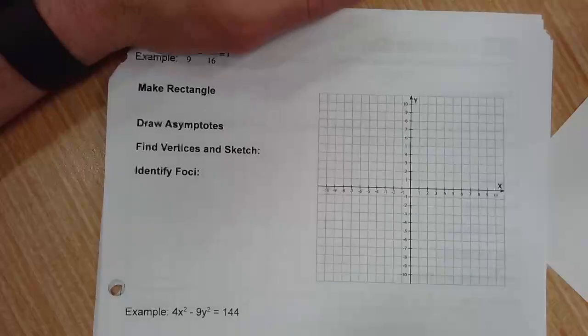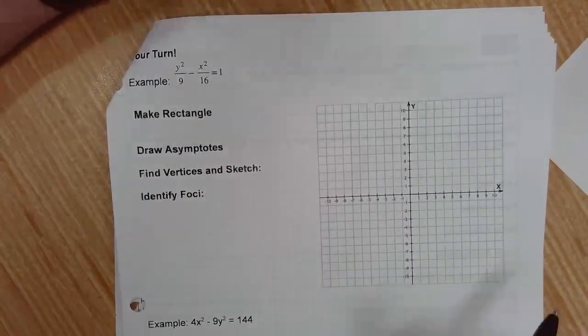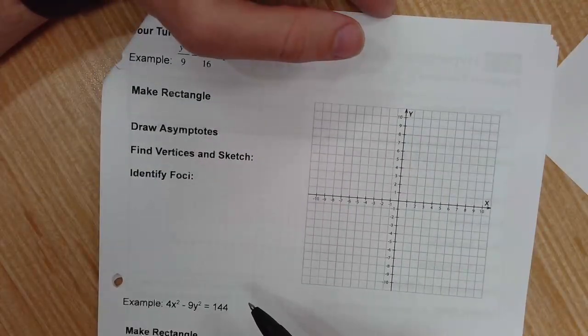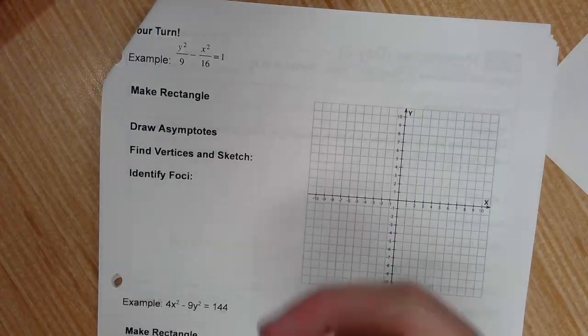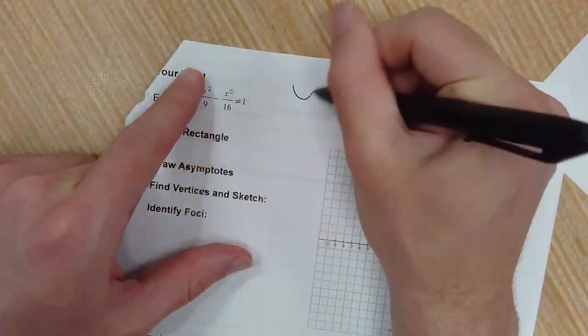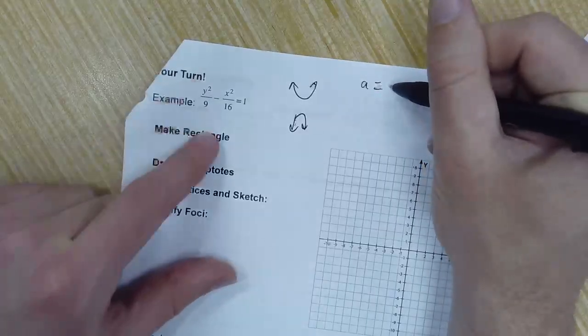Let's take a second for you to try. So again, if you are doing this at home, maybe this is where you're picking up the video. If you already saw the lesson, try this one and check your answer with me. So I'm reading it. I'm subtracting x squared. That means I'm going up and down. Okay, my a is 3.